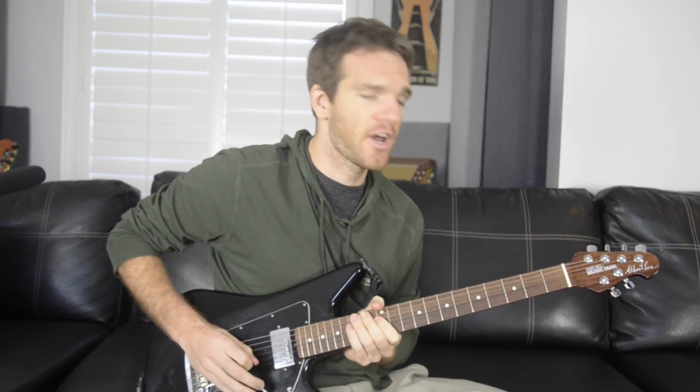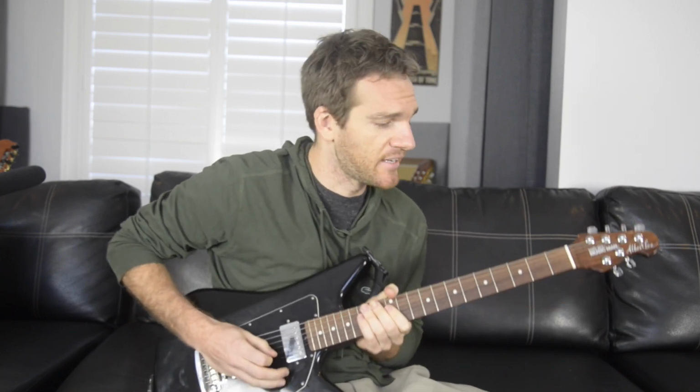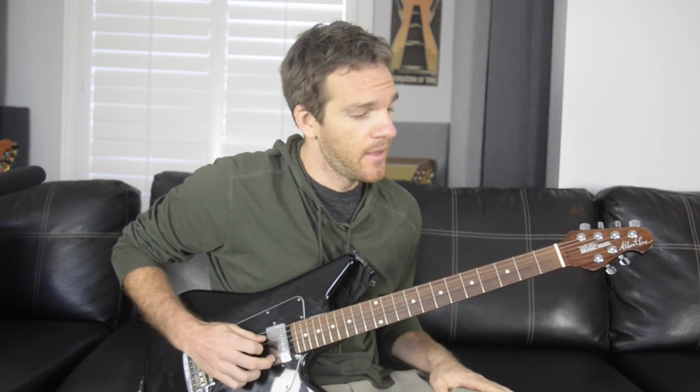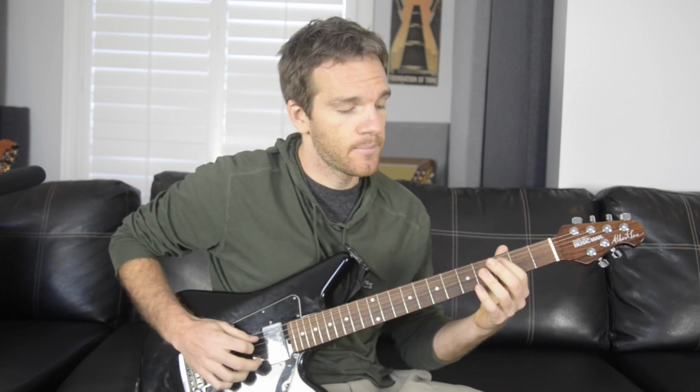Now the next thing that we're going to talk about is the key this is in and the intervals within it. So we're starting with the D. A lot of times that means you're in the key of D or D minor or something like that. And the first 3 notes tell us what key we're in. Right here when we go from a D to the 3rd fret, 3 frets away from any note is a minor 3rd. So we're thinking in D minor.